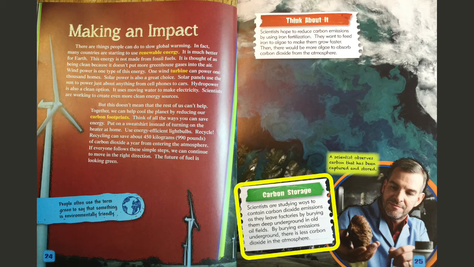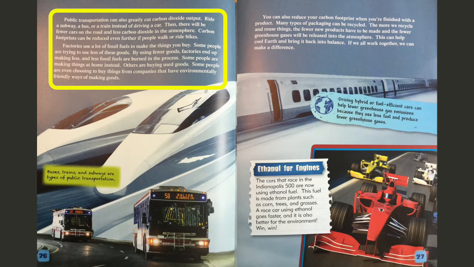Carbon storage. Scientists are studying ways to contain carbon dioxide emissions as they leave factories by burying them deep underground in old oil fields. By burying emissions underground, there is less carbon dioxide in the atmosphere. Public transportation can also cut carbon dioxide output. Ride a subway, a bus, or a train instead of driving a car. Then there will be fewer cars on the road and less carbon dioxide in the atmosphere. Carbon footprints can be reduced even further if people walk or ride bikes.